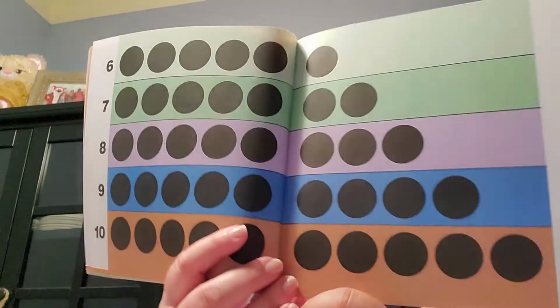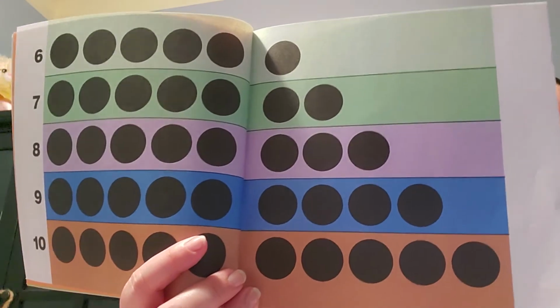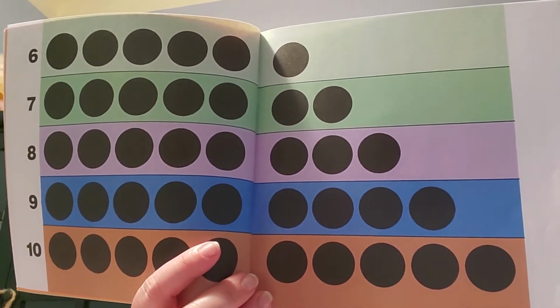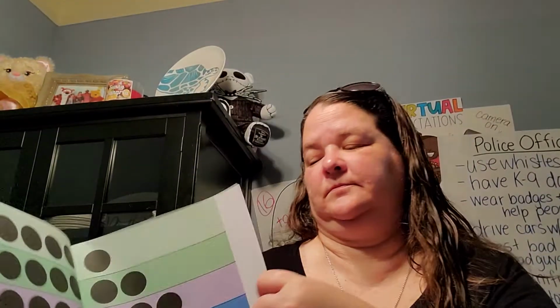And if you want, you can pause the video and you can count all the dots in each row. And that's the end.